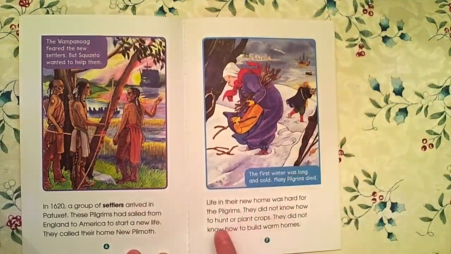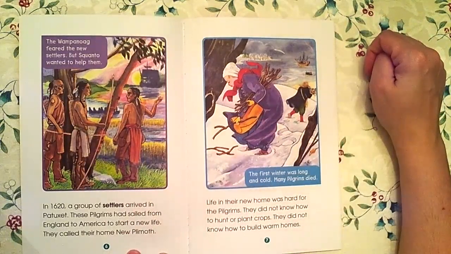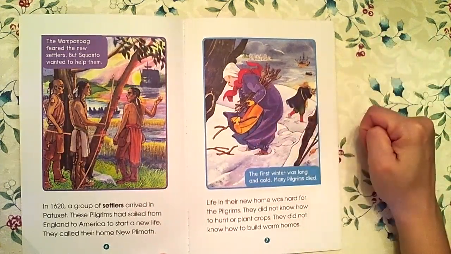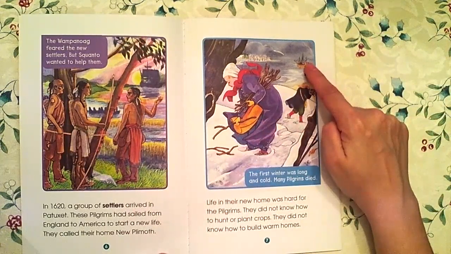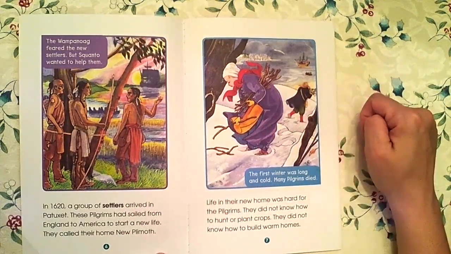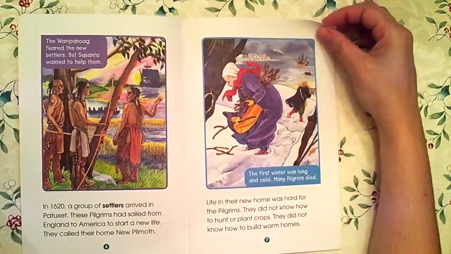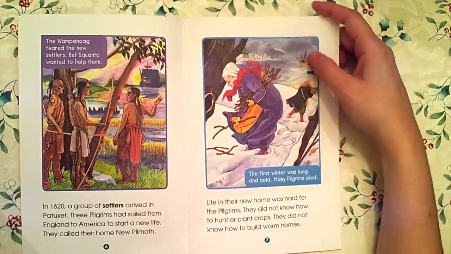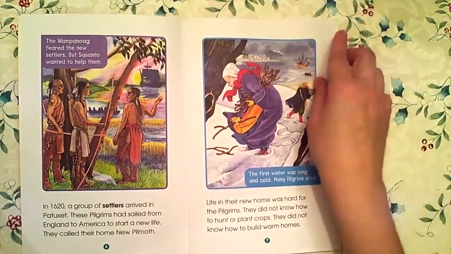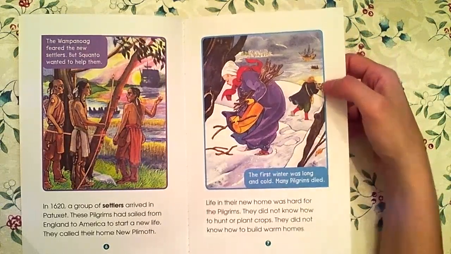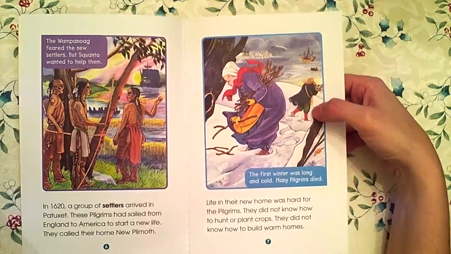Life in their new home was hard for the pilgrims. They did not know how to hunt or plant crops. They did not know how to build warm homes. So the first winter for the pilgrims was long and cold. So many pilgrims died. Many pilgrims that arrived from the ships to stay in the Americas died because of sickness and the cold weather. They were not prepared to adapt as easily to this new land.